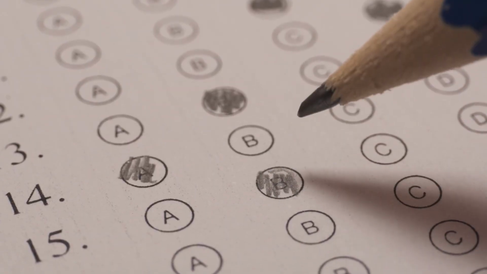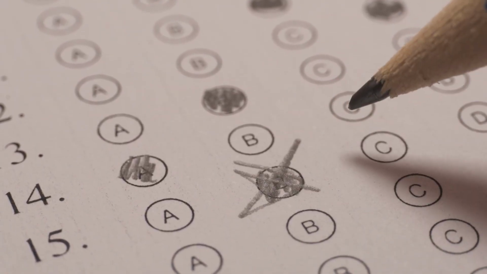Multiple choice questions are not just about what you know, they're about how well you can eliminate wrong answers, which is why you need to master multiple choice strategies. Start by quickly scanning the answer options and cross out the obvious wrong ones. This improves your chances of guessing correctly if you're stuck.